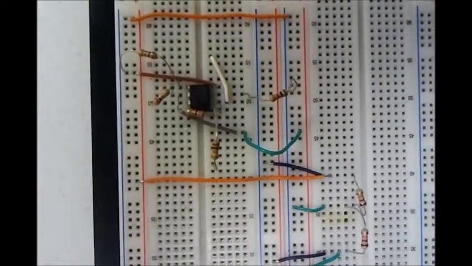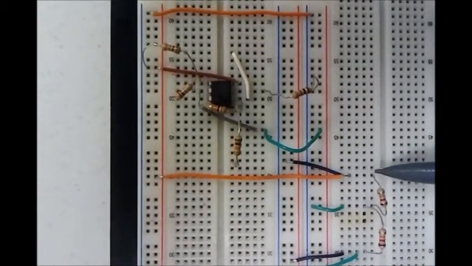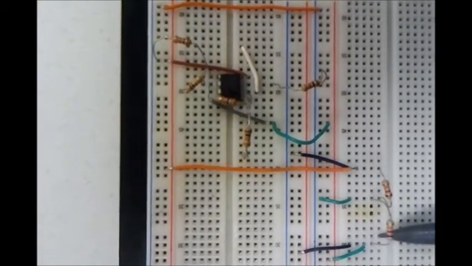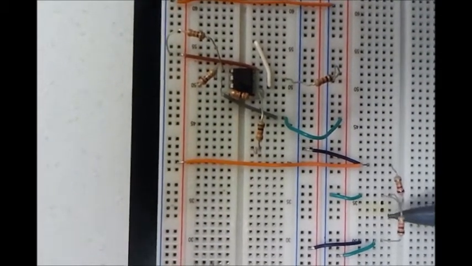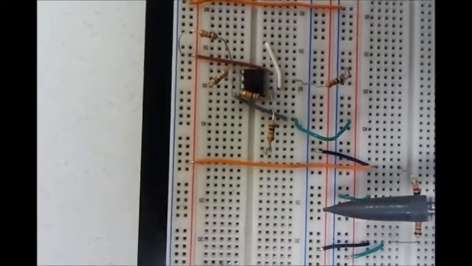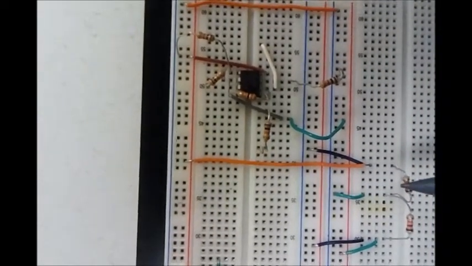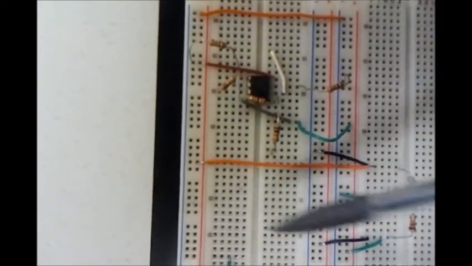Here, this is what the circuit looks like. This is the power that we were talking about. These are the two resistors that are going to split the 18 volts that's coming from this line into positive 9 volts and negative 9 volts.